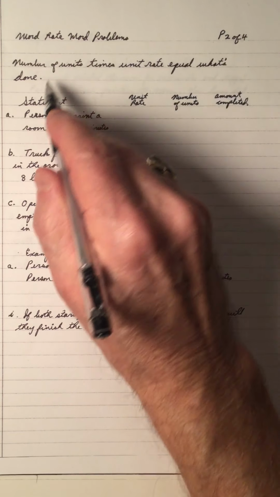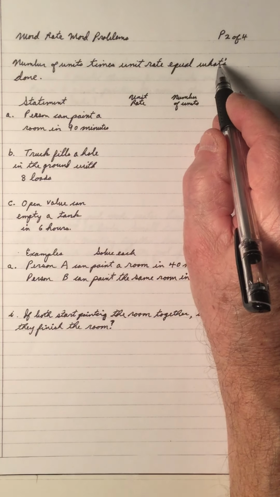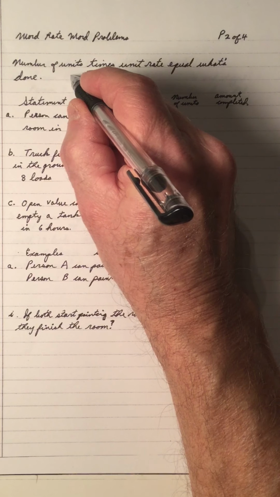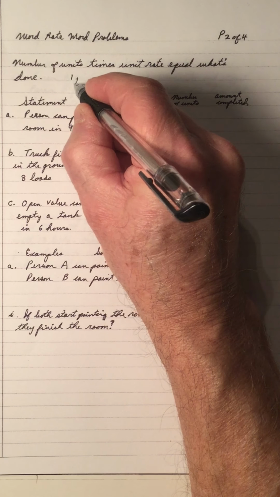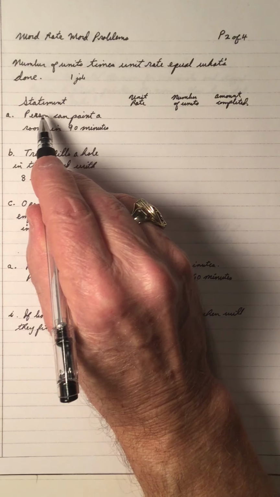Work rate word problems: the number of units times the unit rate equals what's done. That's the job completed. And when we say what's done, we mean one job. Job is completed, one. Let's look at the statement.